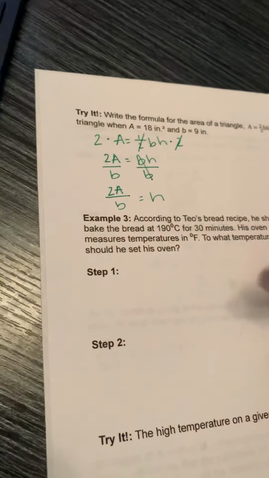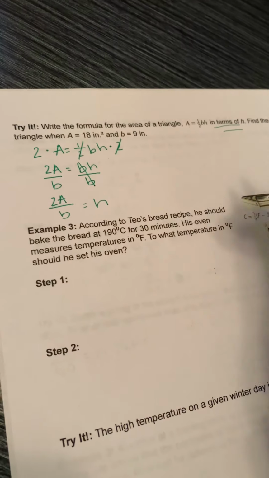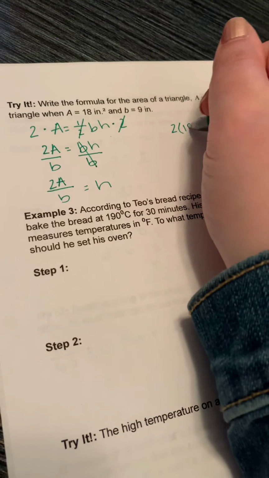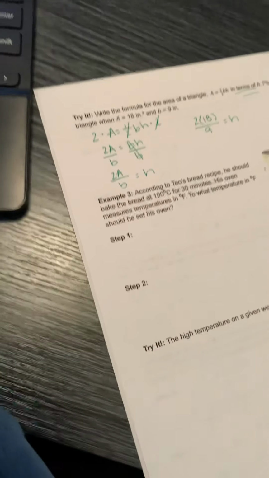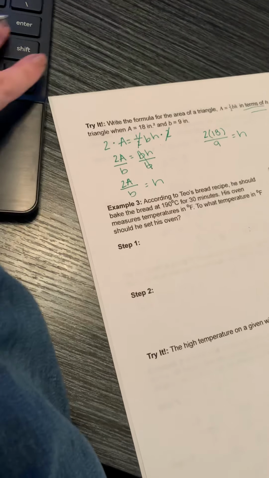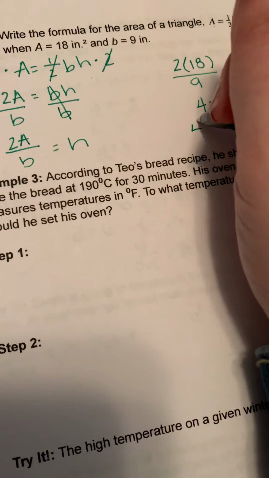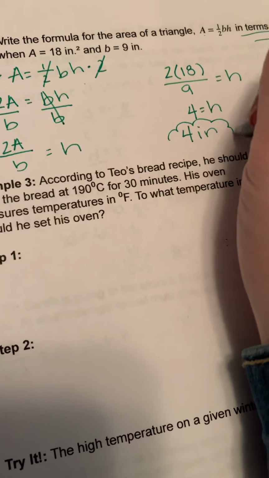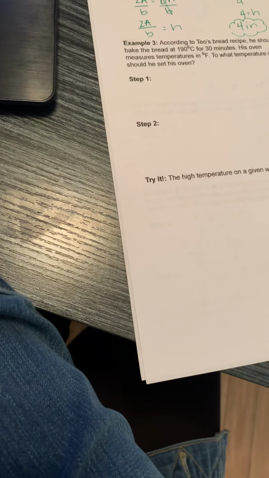Now it wants me to find what the height is when the area is 18 inches and the base is 9 inches. So we have 2 times 18 all over 9 equals H. We're going to plug that into the calculator. 2 times 18 divided by 9. And that's going to give us a height of 4. So the height is 4 inches. Example 3.